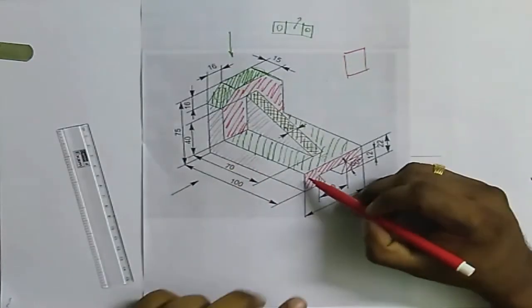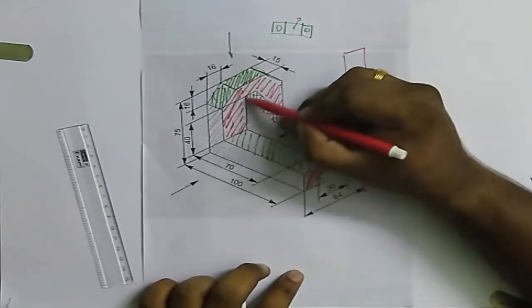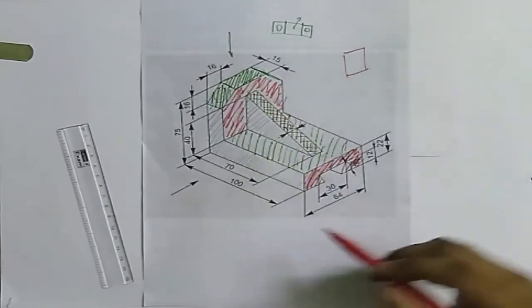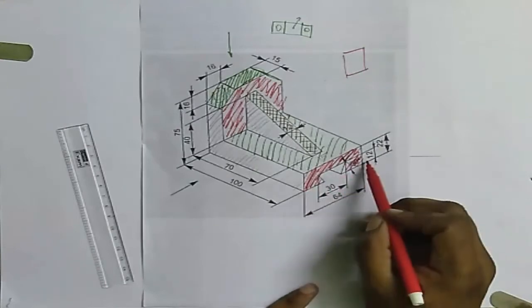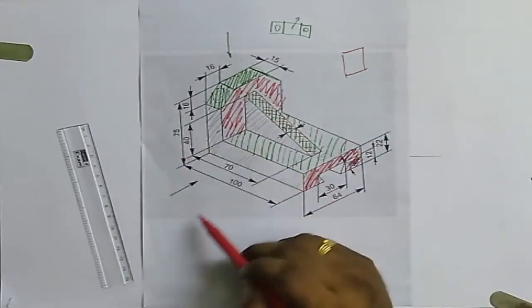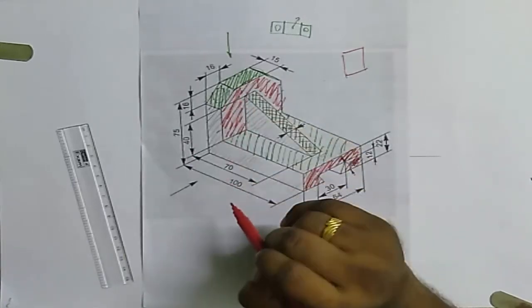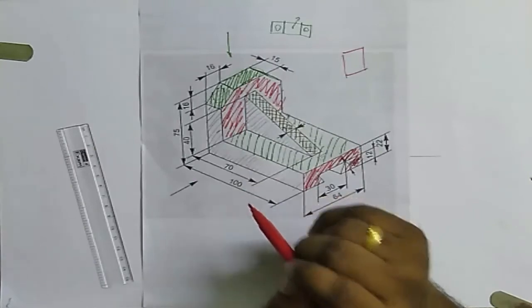So all these red color sketched lines you have to draw in the right side view. So this right side view length is 64 mm. This is 64 mm. The total height will be 75 and this height will be 22. This height will be 75 minus 22, 53.